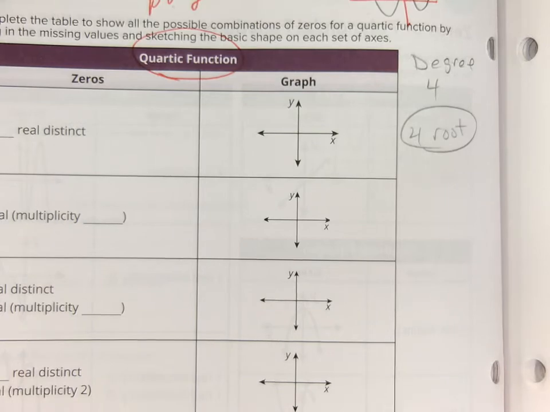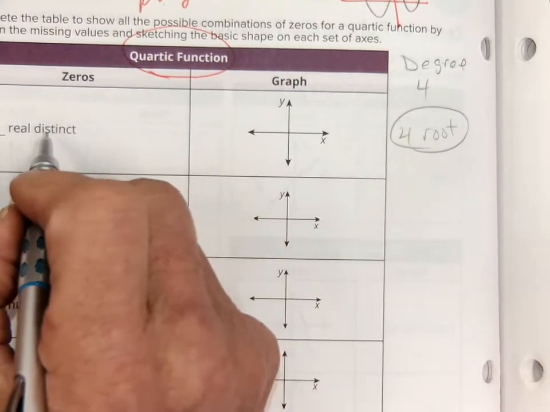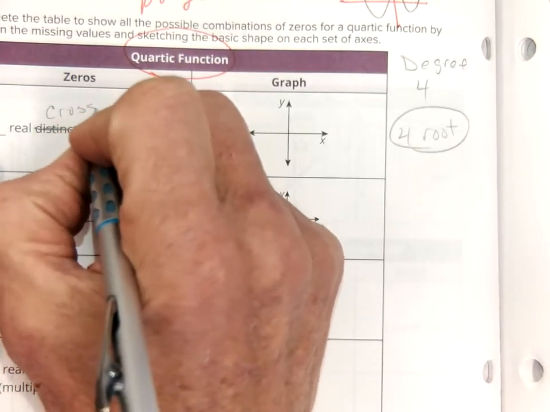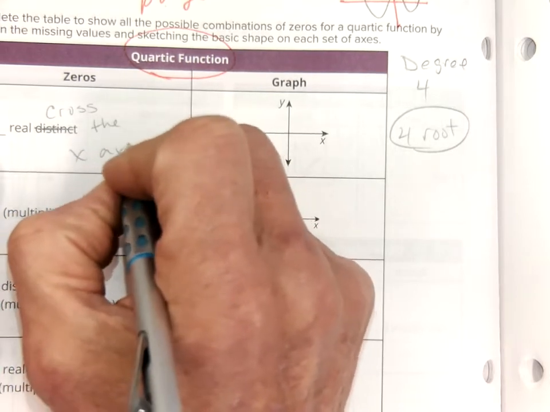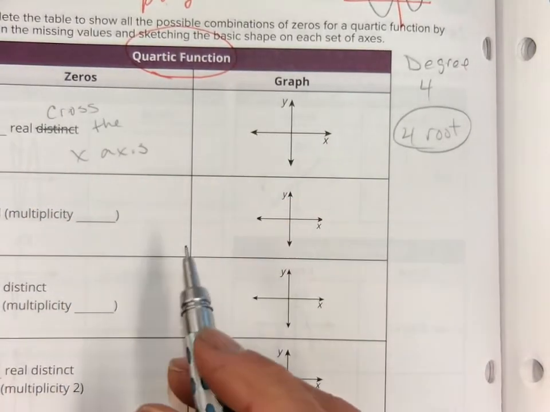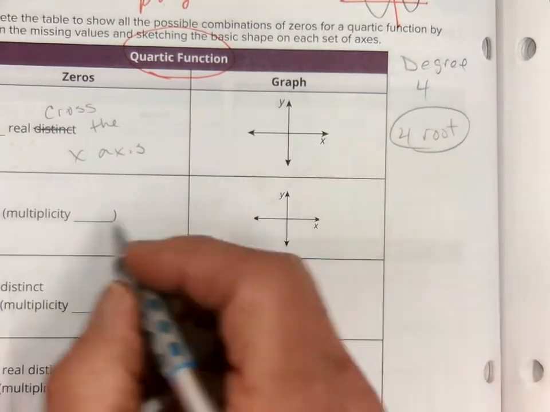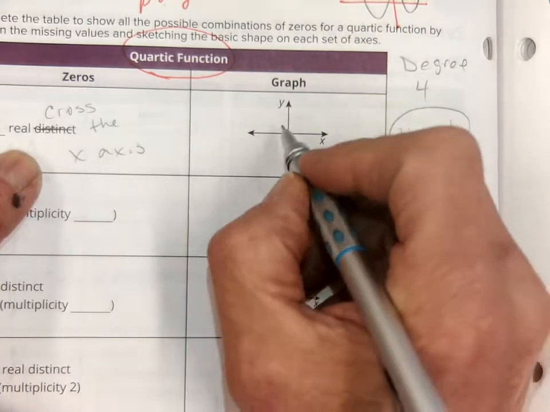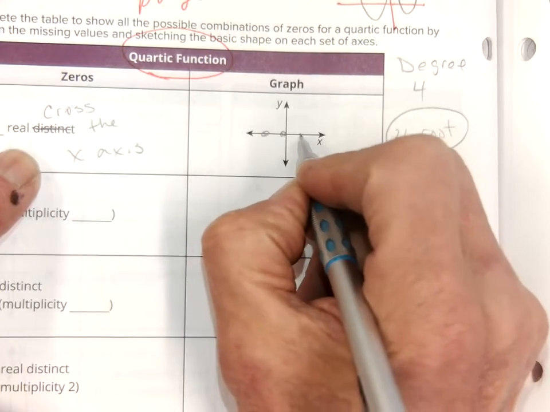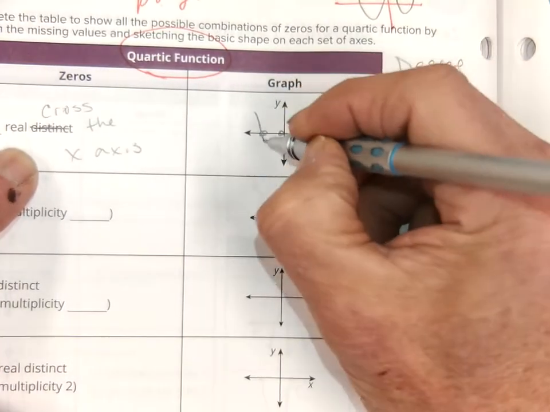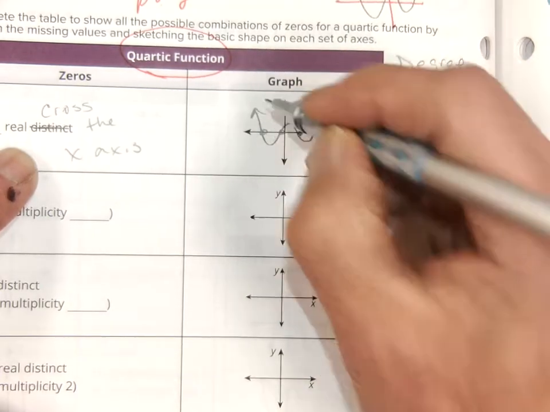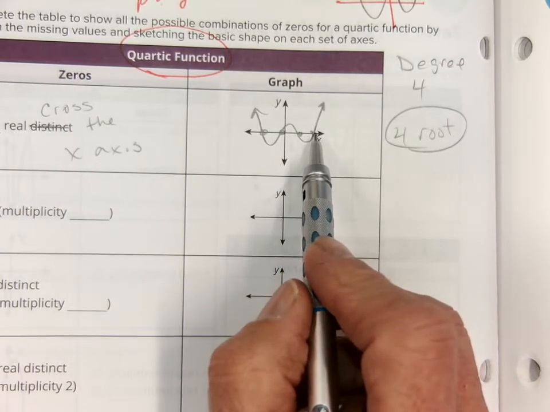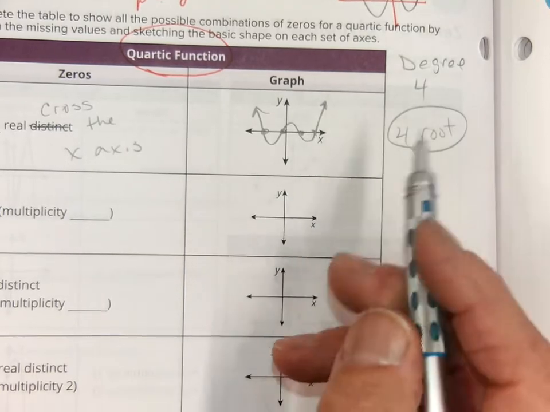So, real distinct, what they're really saying is real roots. And real roots are the same thing as where it's got to cross the x-axis, okay? That's kind of like when it says real distinct. Real roots are where it crosses the x-axis. We know there's got to be 4 roots always. So I could have 4 real places that it crosses the x-axis. Well, how about here, here, here, and here? And so my graph could look something like that. Okay? It's got 1, 2, 3, 4 roots, and they're distinct because they all go through the x-axis. Okay? All right, so far so good.